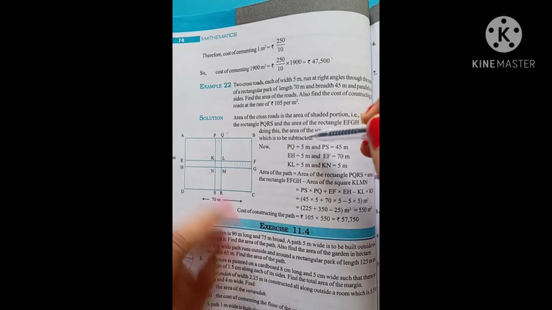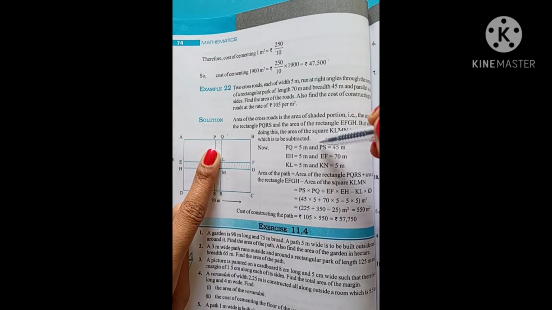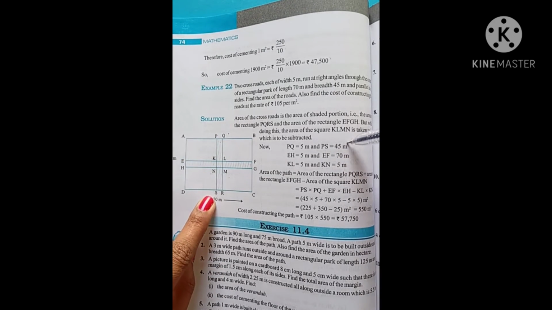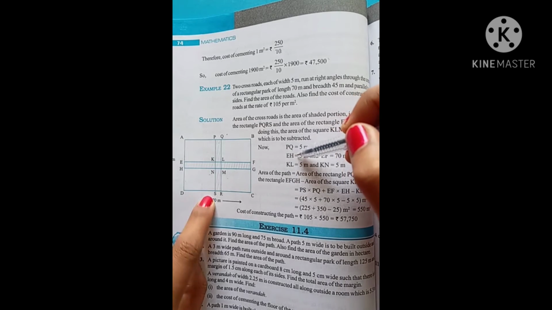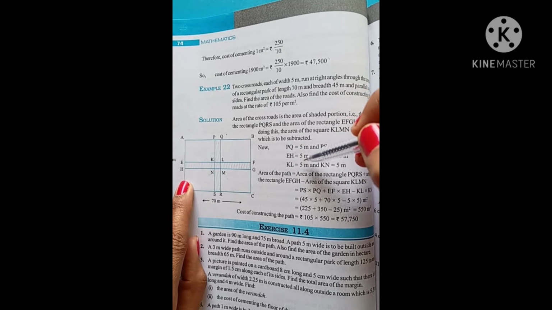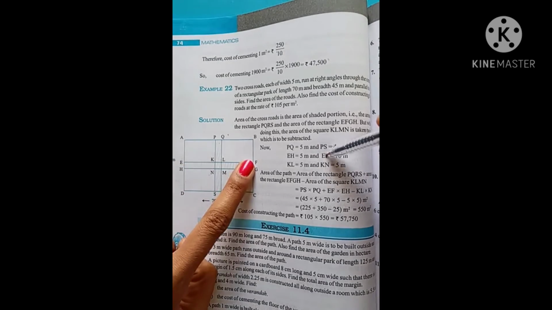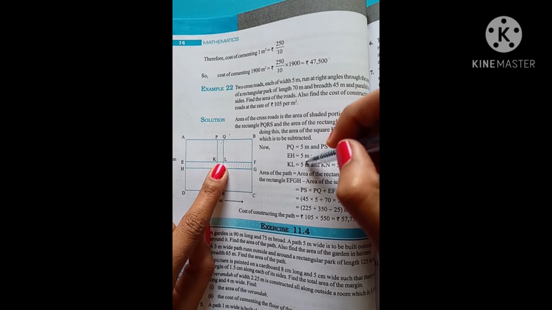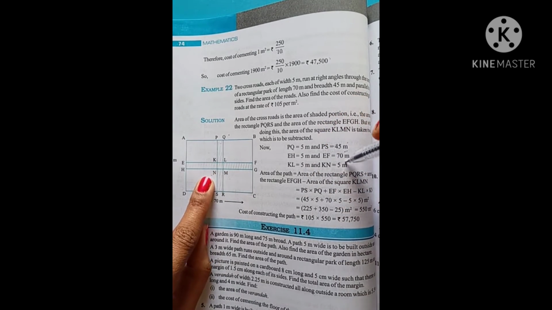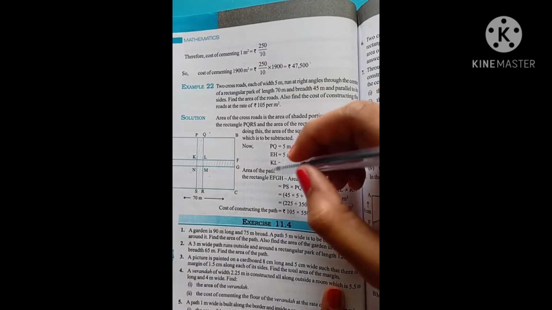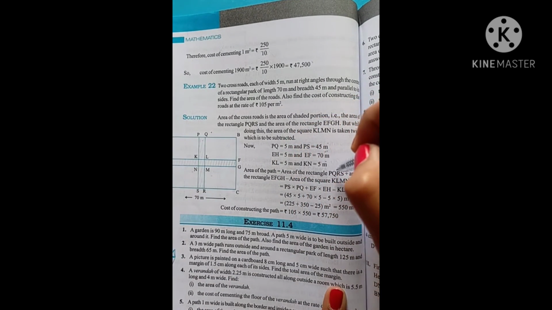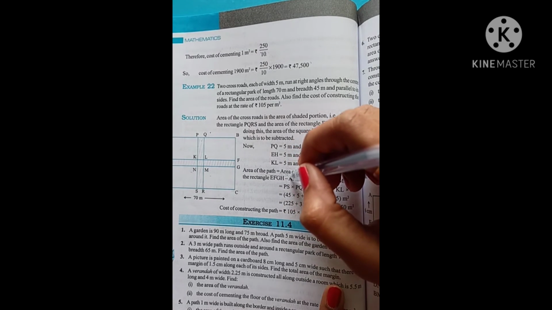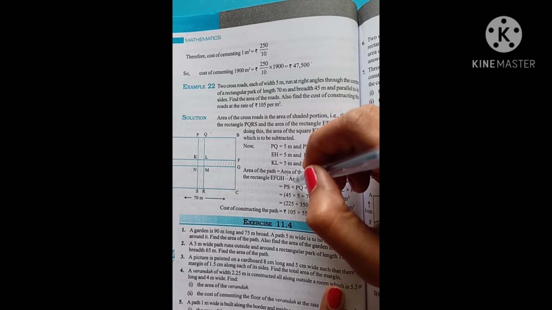PQ is equal to 5 meter here, and PS is equal to 45 meter. Then EH is equal to 5 meter. So EF is equal to 70 meter as given here. Then KL is equal to 5 meter. Then KN is also 5 meter because it is a square here. Now area of the path is equal to area of the rectangle PQRS plus area of the rectangle EFGH minus, we need to subtract once, the KLMN square.